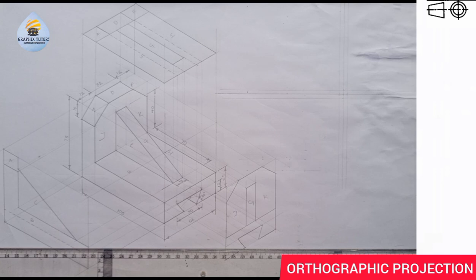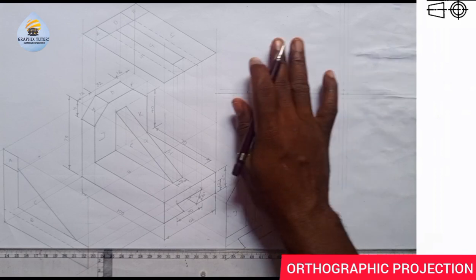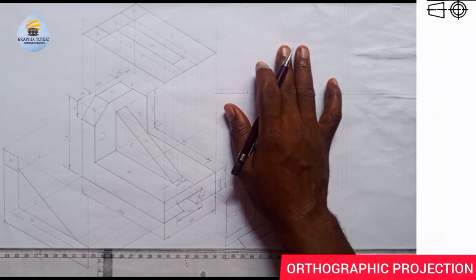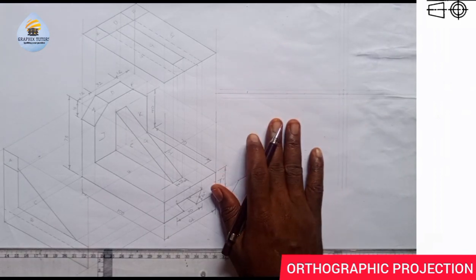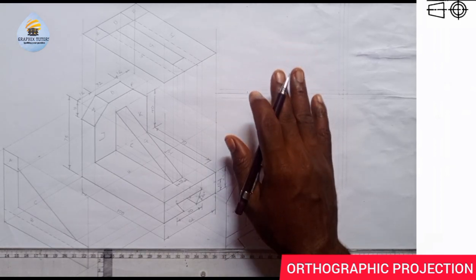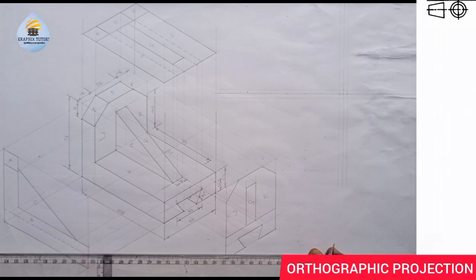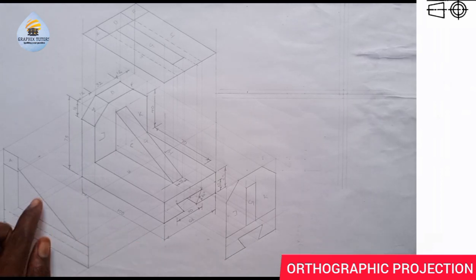So we'll start with the front elevation since that's where the arrow is pointing. So if I start my front elevation at this quadrant, this is the first quadrant, second quadrant, it means I want to draw in first angle projection. But if I start drawing it from here, it means I want to draw in what? In third angle. So I'm starting from here because I want to draw in first angle projection. So we know that the entire length from here to here is given to be 100.